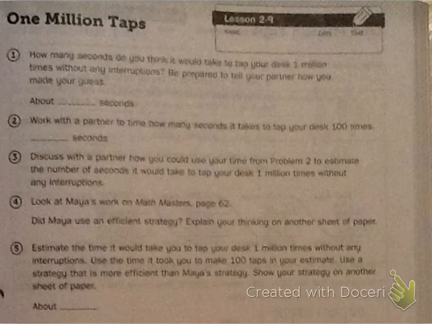So now we were given this page, the 1 million taps. What you needed to do is estimate how long you thought it would take you to tap 1 million times. How many seconds? It's your guess, so however many you think. I think it would take 1,000 seconds. Oh, my comma's in the wrong spot. 1,000 seconds.